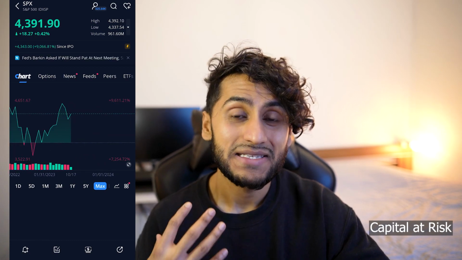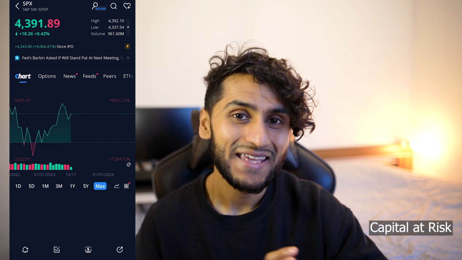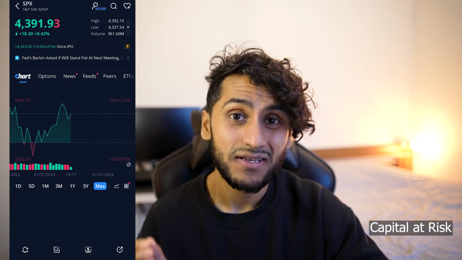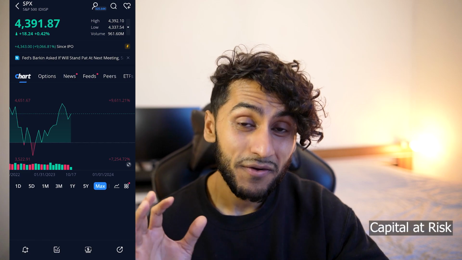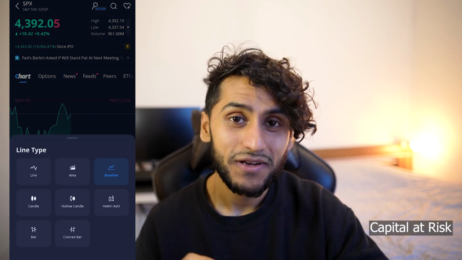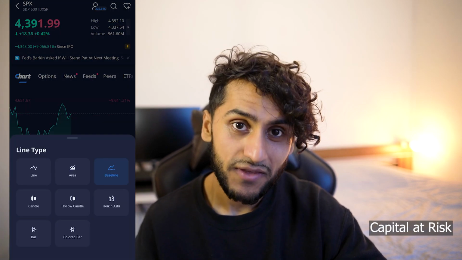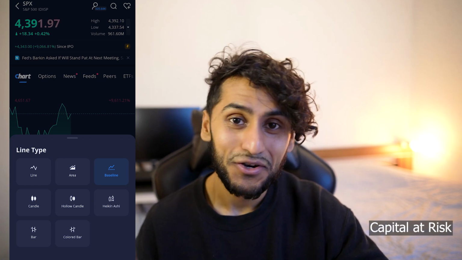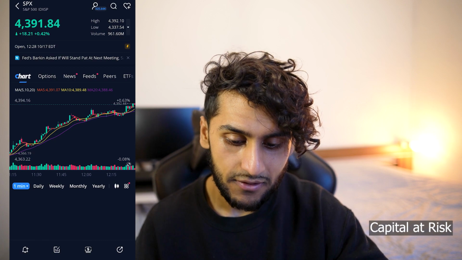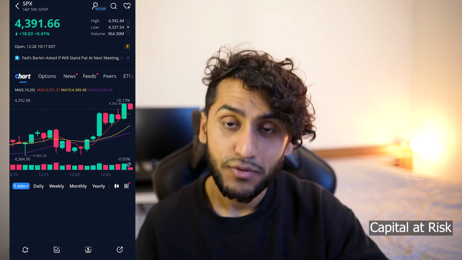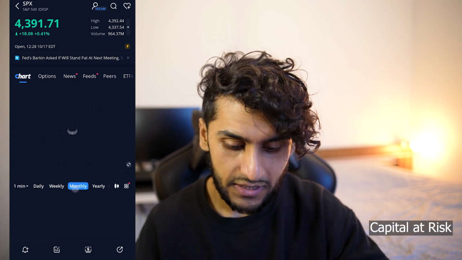Now, because this app has a lot of advanced features, it really isn't catered towards beginners. And as such, some of these features will seem very out of your remit as a beginner. For example, you can change the type of graph you have. You can go from line, area, baseline, candle, hollow candle. I'm not going to go through all of them, but essentially a candlestick graph shows you the movement in price for certain time periods. For example, this is a 1 minute candle. You can have a monthly candle and a yearly candle.